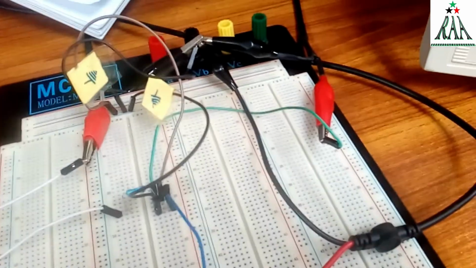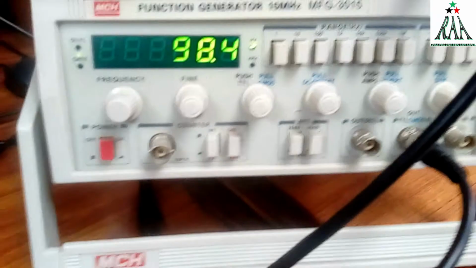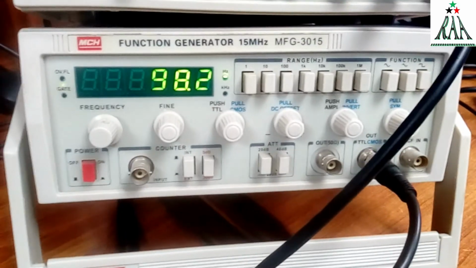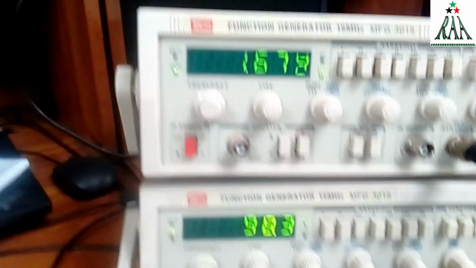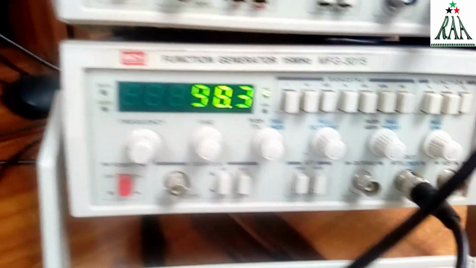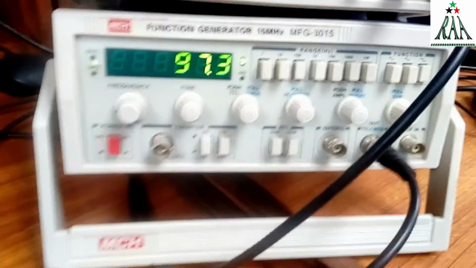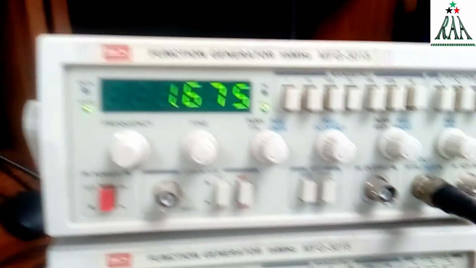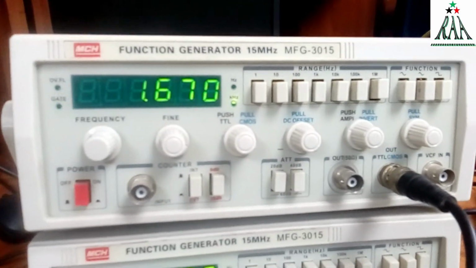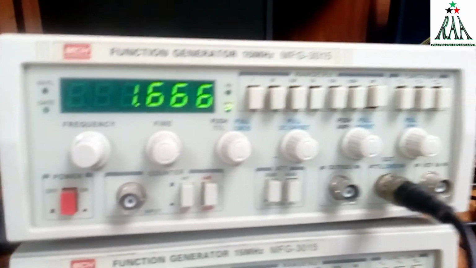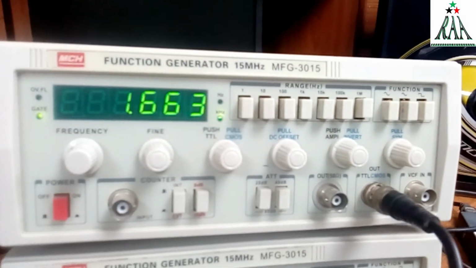The input message signal is generated from a sequence generator of almost 100 hertz, and the other carrier signal of 1 kilohertz from signal generator 2.